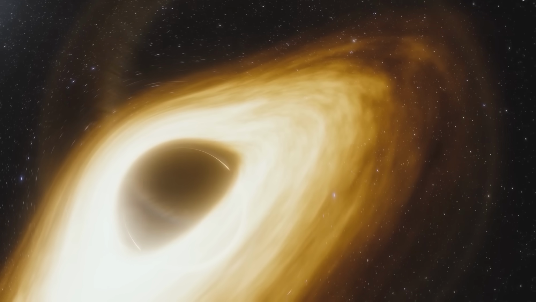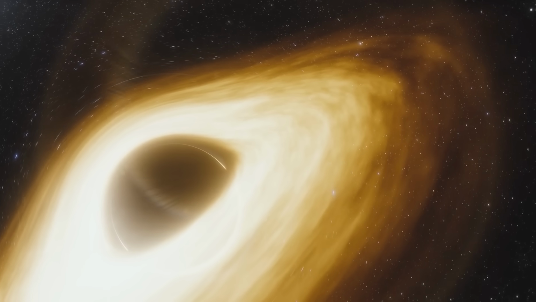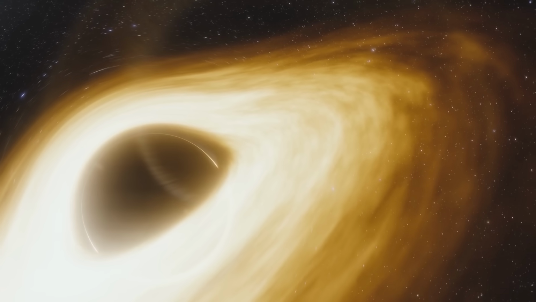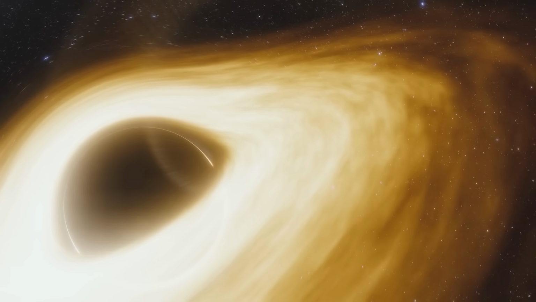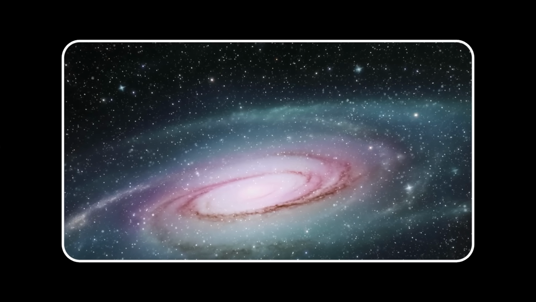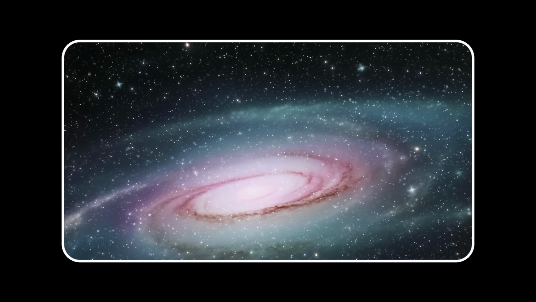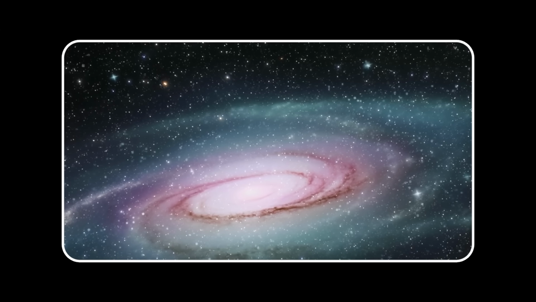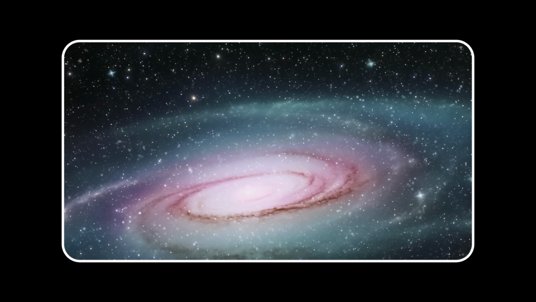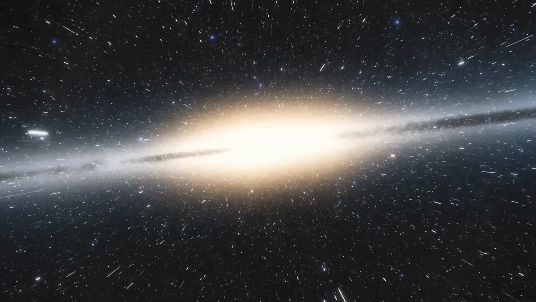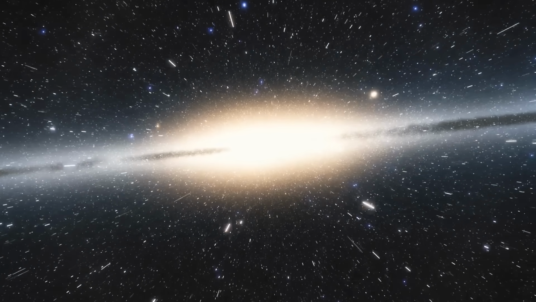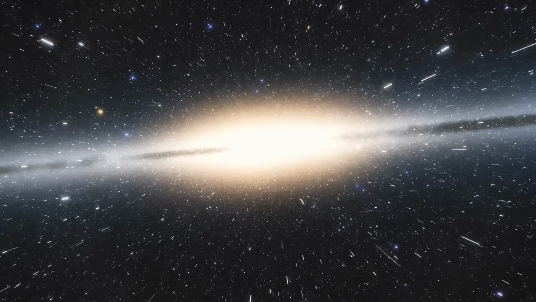In 2012, a team using the Very Large Array Radio Telescope in New Mexico discovered a curious object in the Virgo cluster, later dubbed Virgo High 21. It had a signature of neutral hydrogen gas, known as HI, but showed no signs of star formation. No optical counterpart, just gas. The radio data suggested it was rotating, indicating the presence of a dark matter halo.